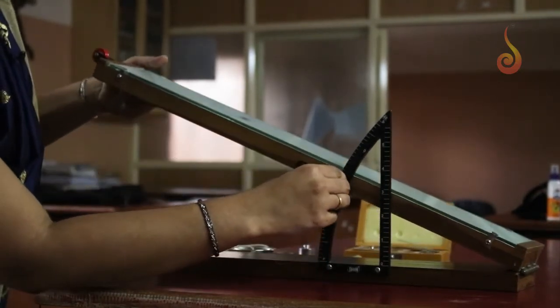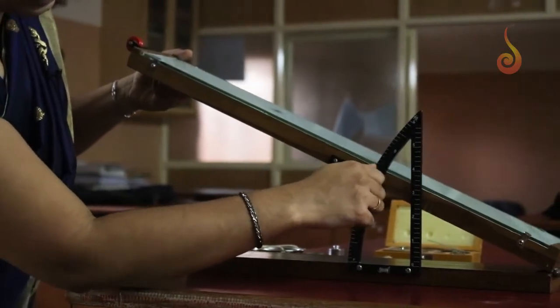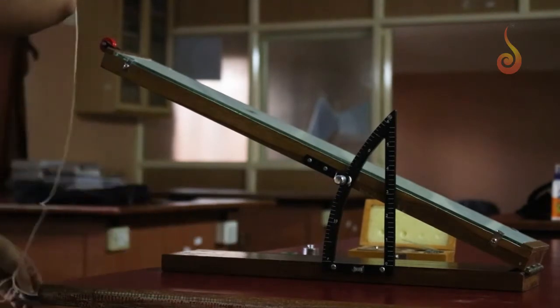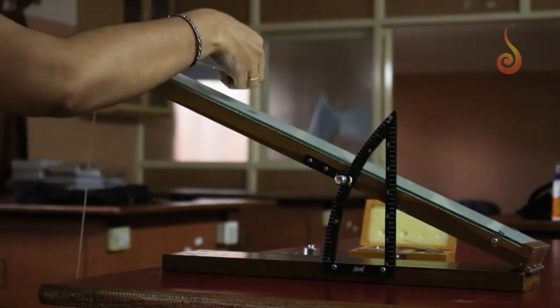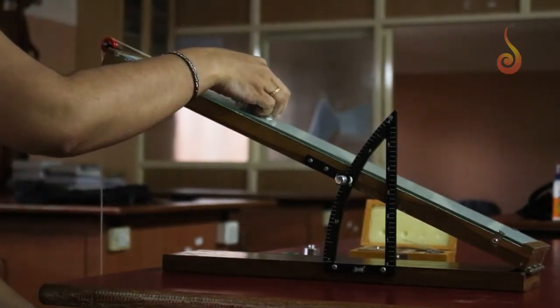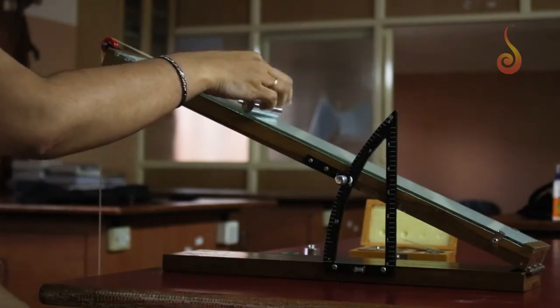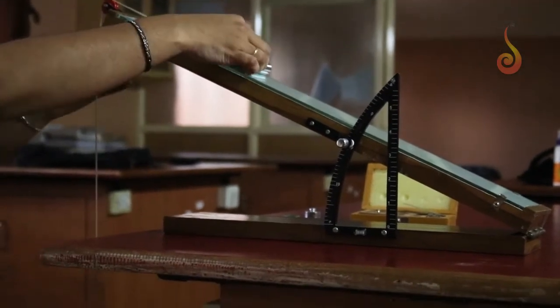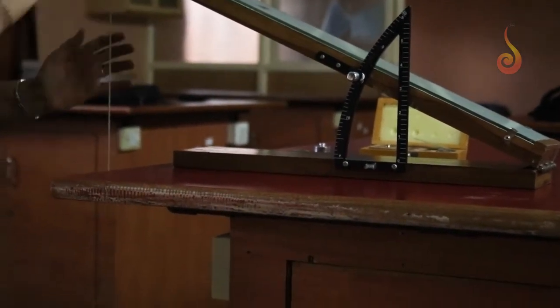I am going to set that to 25 degree now, and then I am going to place this roller.